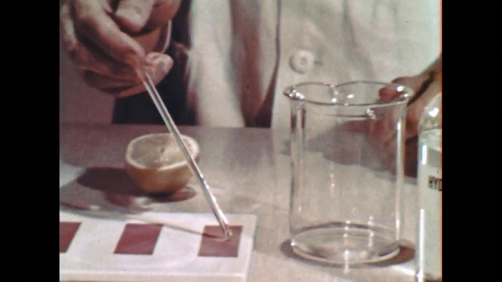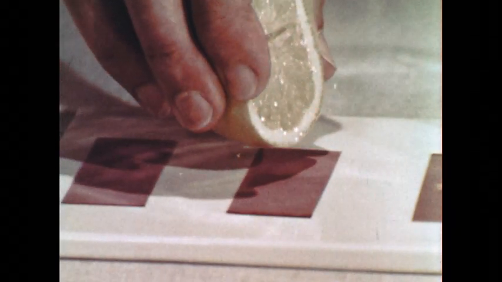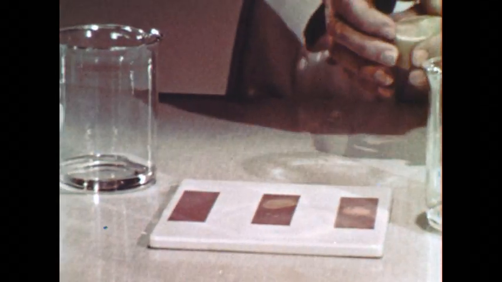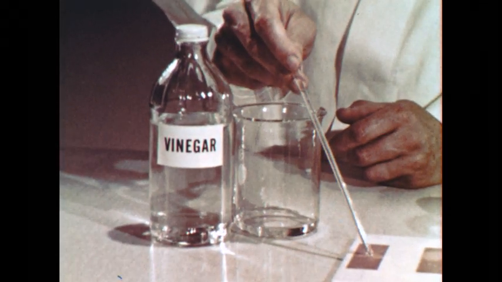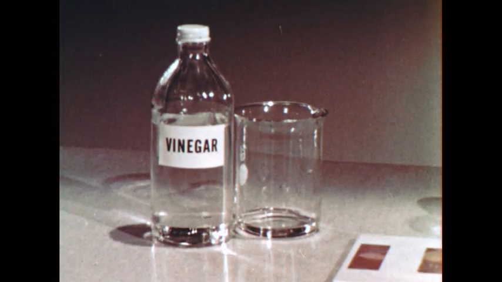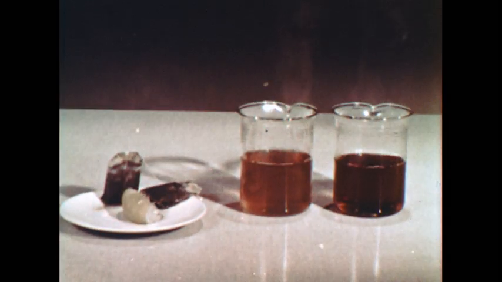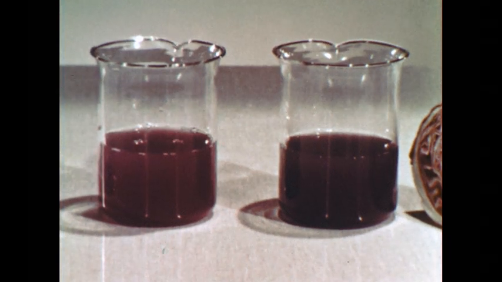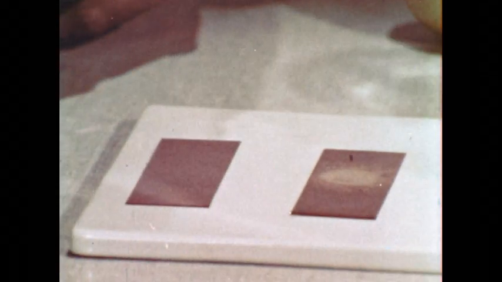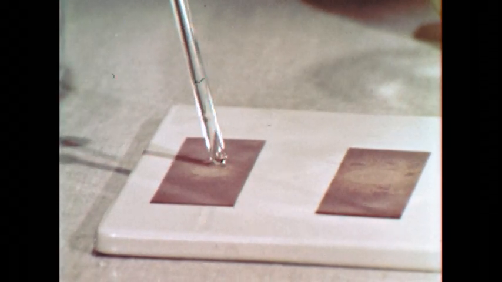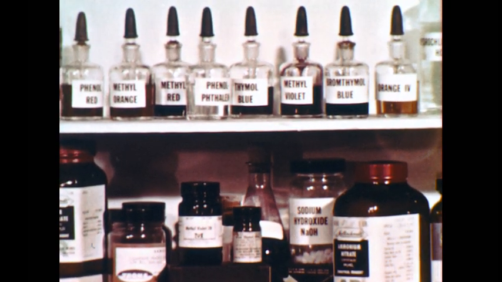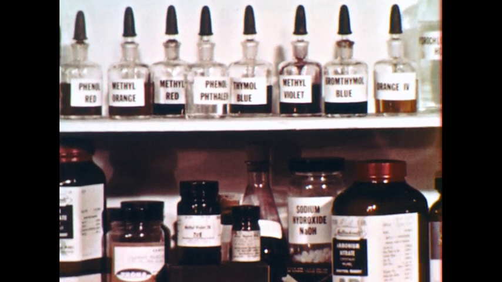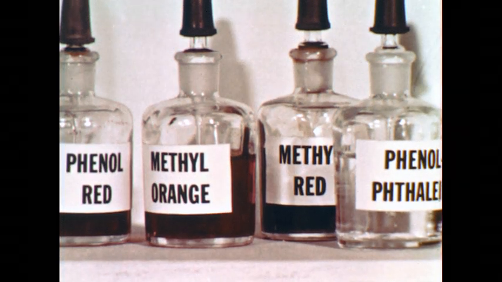Hydrochloric acid changes the color of litmus paper. So does lemon juice, as does vinegar. All 3 are acids. The dyes in tea, cabbage, and litmus change color when acids are added. There are many other substances which also change color as acidity varies. Such substances are called acid-base indicators.